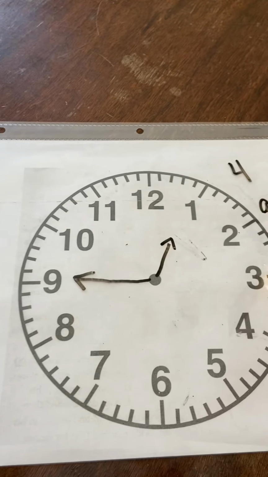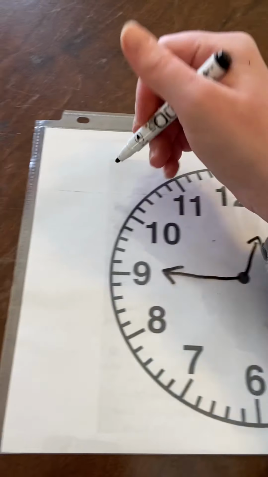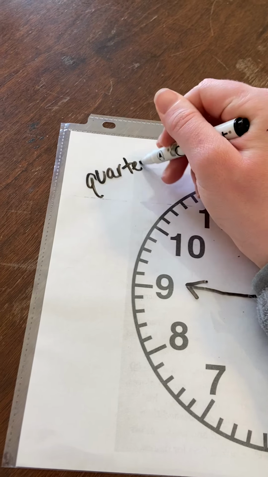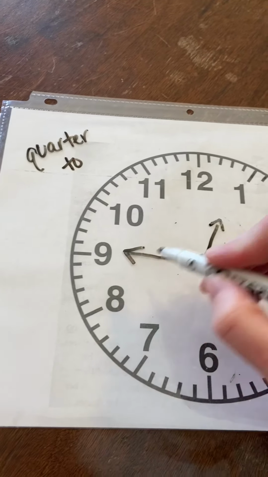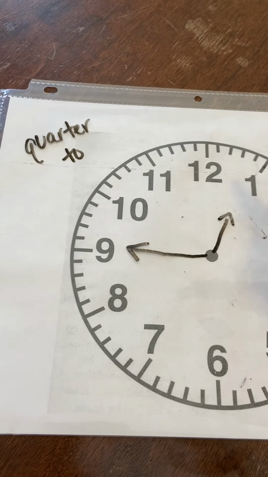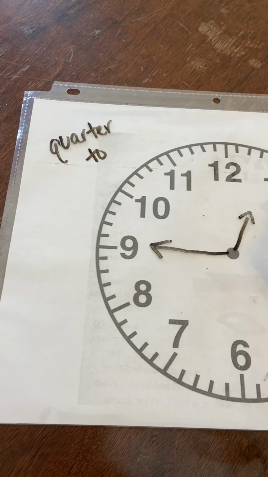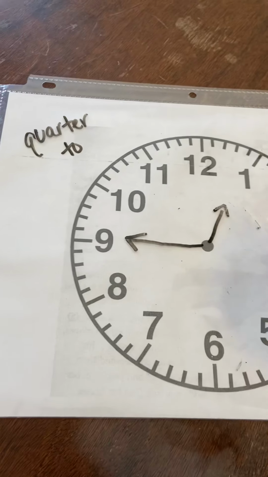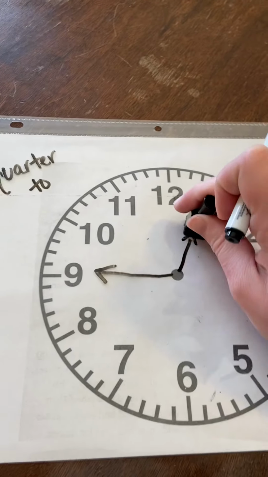Almost my 1. So our quarter to is the one that's a little bit tricky because we're talking about our next hour. You don't want to put it after your 1 because then you're actually saying quarter to 2. We don't want that. So I'll show you guys one more example.